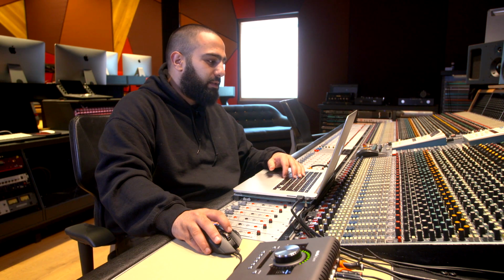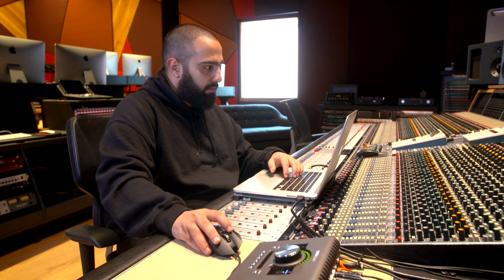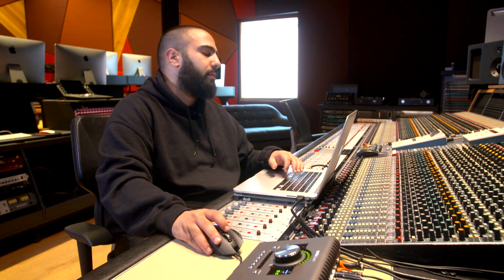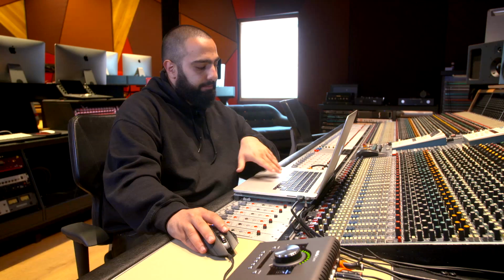So this is the bass without my mixer chain. So as you can hear, it contains a lot of high and mid frequencies. It's not low focused in my opinion. So this is with my mixer chain.